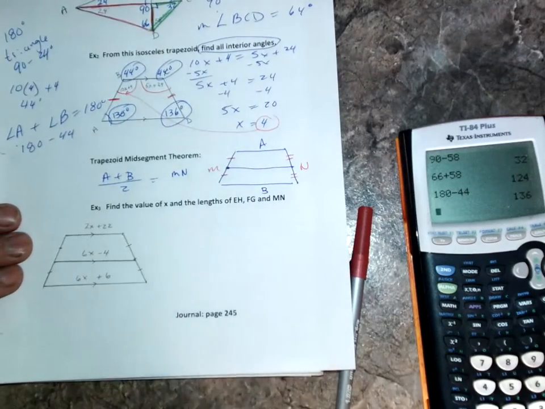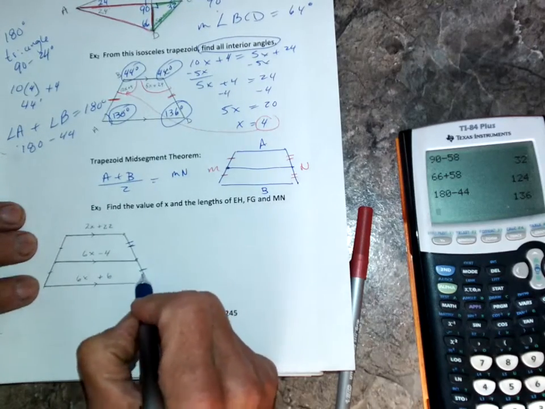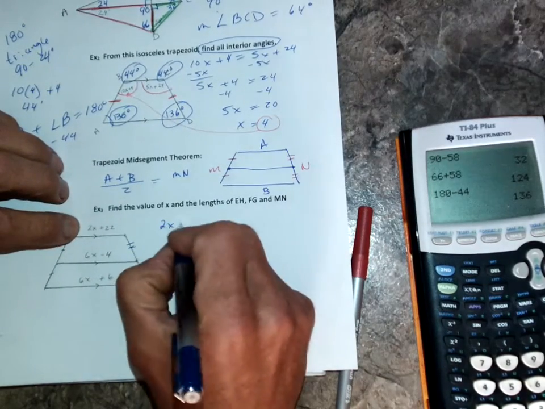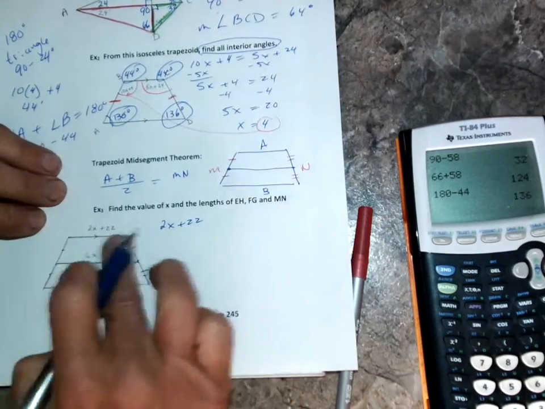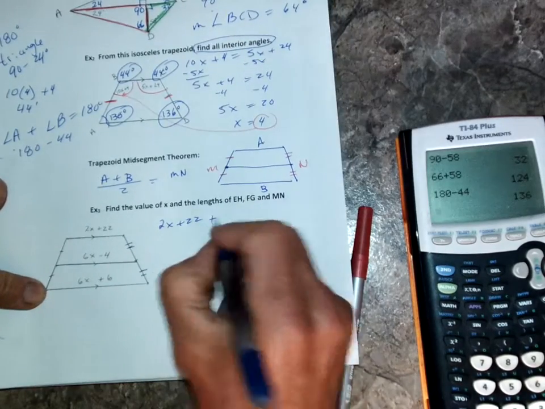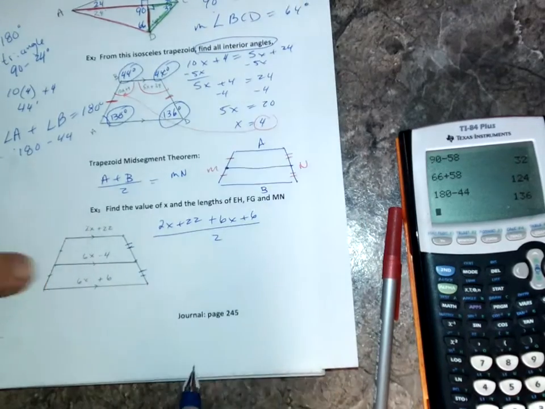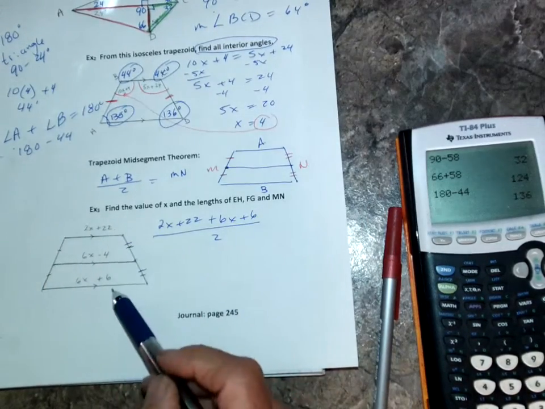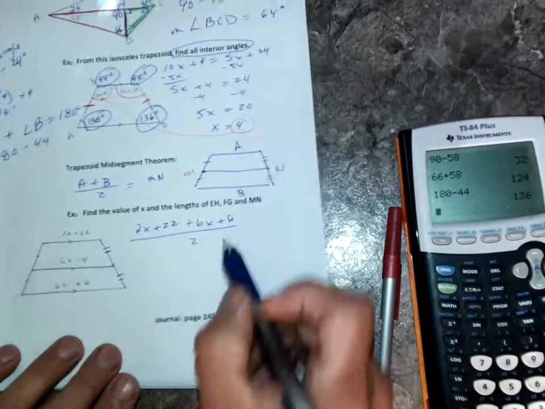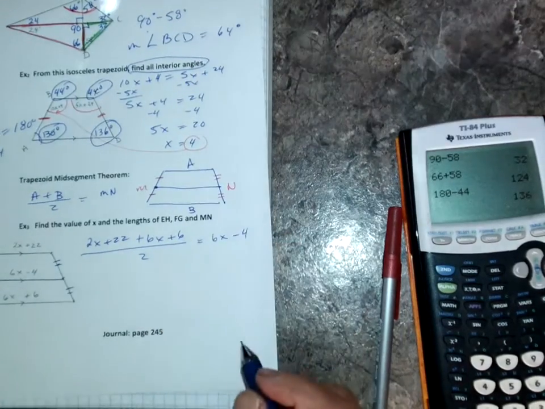So we have a mid-segment, example 3. That's equal to that. That side's equal to that side. So we're going to take 2x plus 22. That's base 1, plus base 2, plus 6x plus 6, all divided by 2, okay, base 1 plus base 2. This base plus this base, all divided by 2, equals the mid-segment, so it has to equal 6x minus 4. Okay, so let's solve.